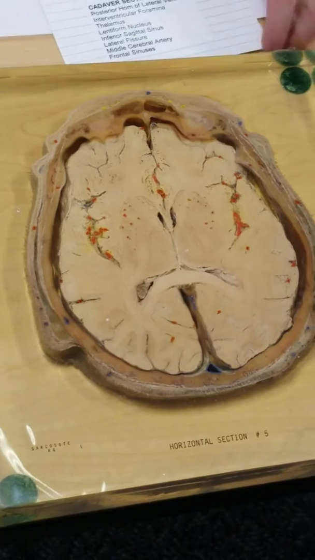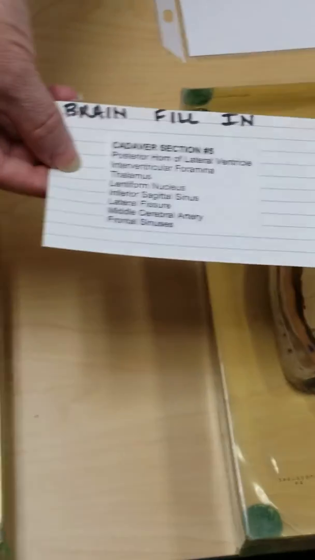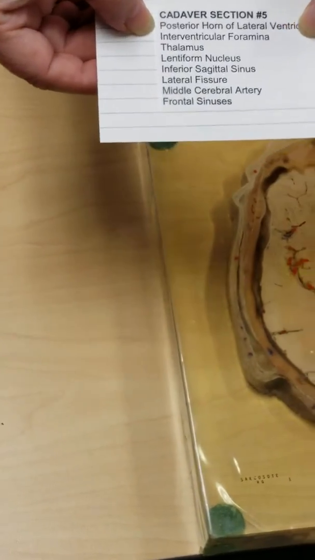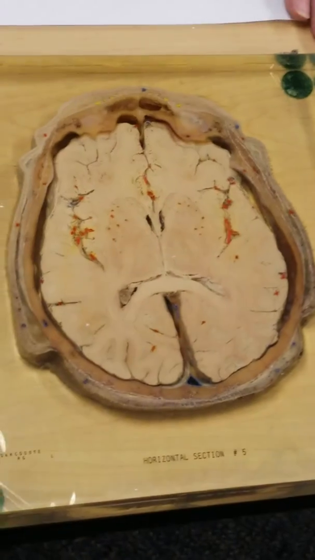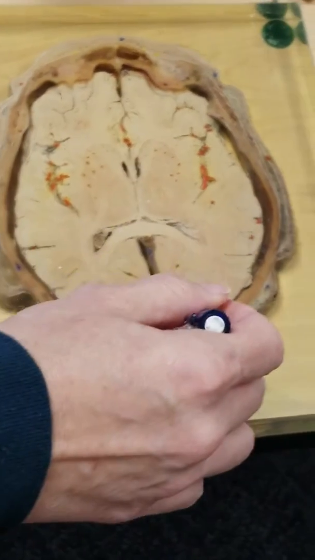Ventricular foramen. If you're having trouble, right here it is. That's the other reason I put it on here. If you want to, for spelling and so forth, that helps you. Okay.